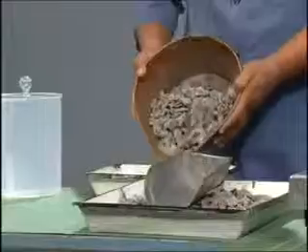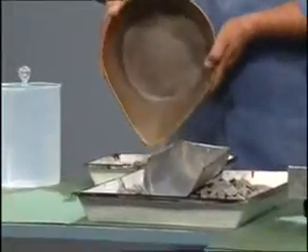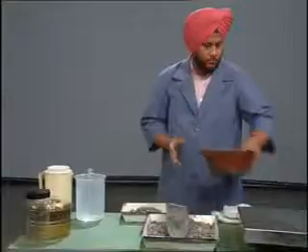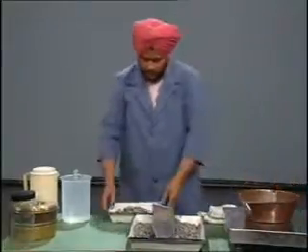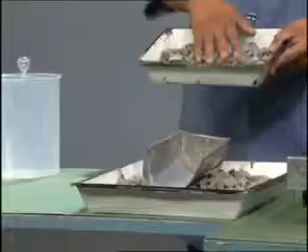Now, the aggregates are placed in an enamel tray to be kept in oven at a temperature of 100 degrees centigrade for 24 hours.